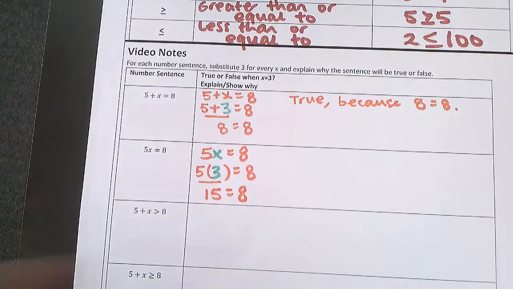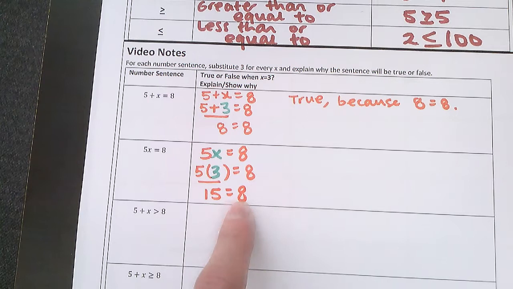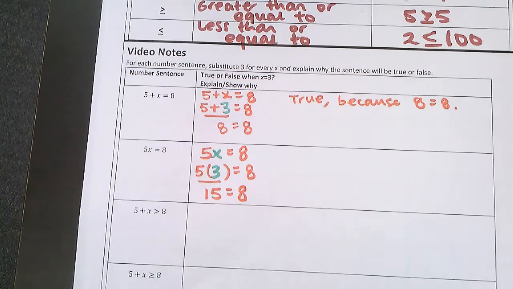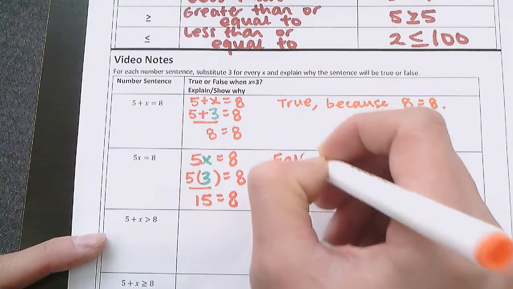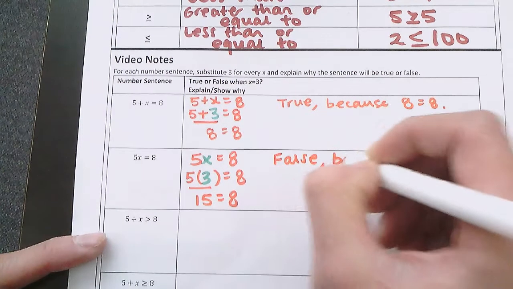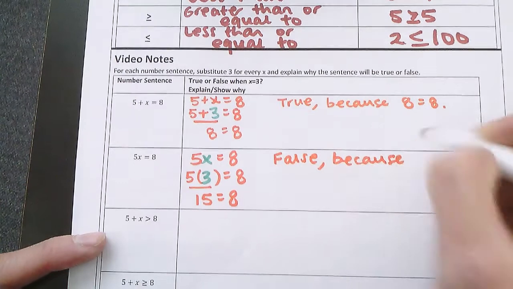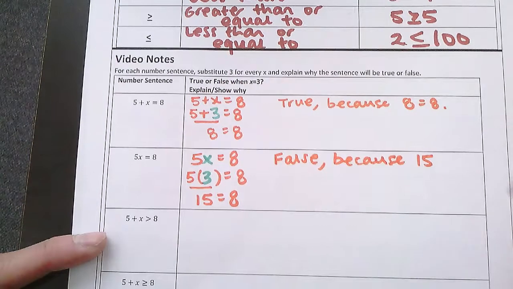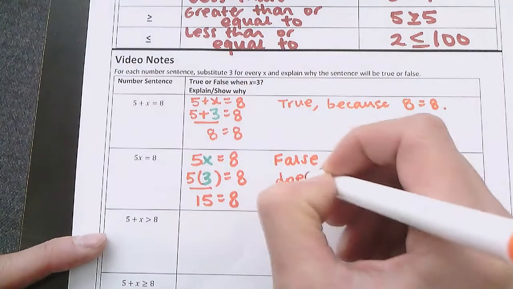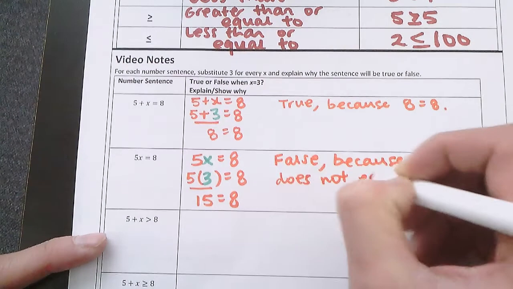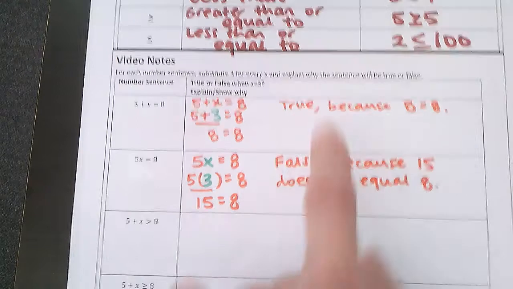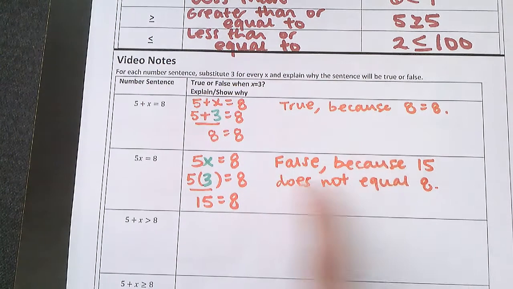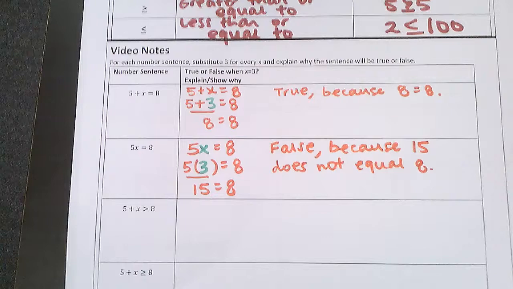So then I evaluate, is this true? Does 15 equal 8? No, it does not. So I can say that this statement is false because 15 does not equal 8. For each of these, I want you to say whether it's true or false, and then also explain why. We'll do one more together.